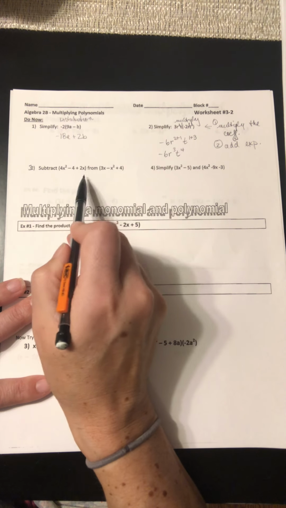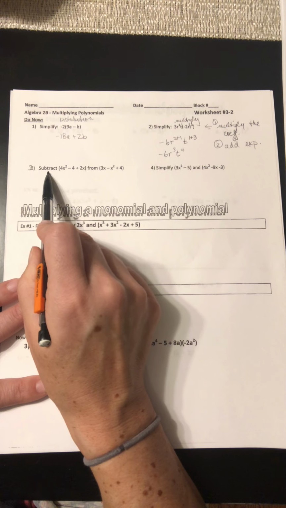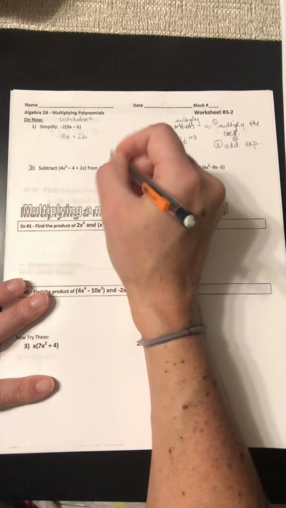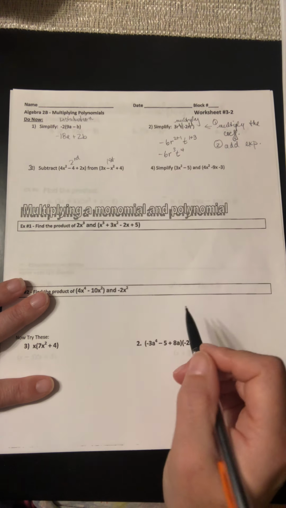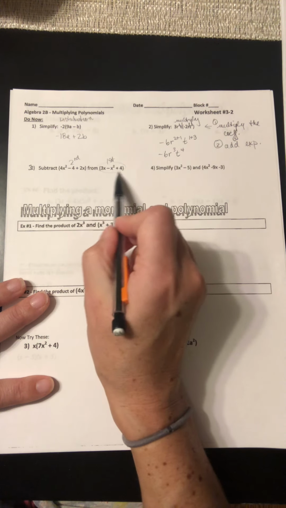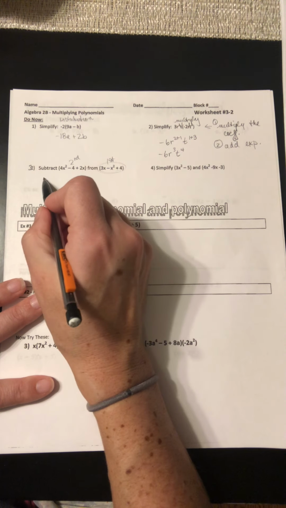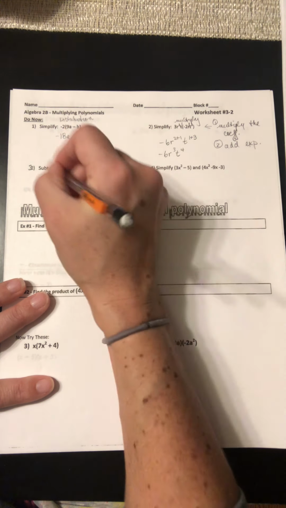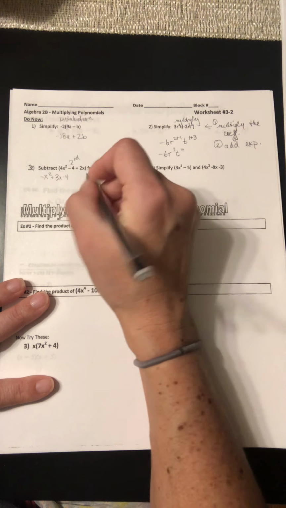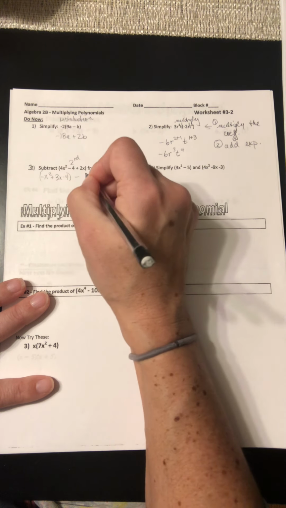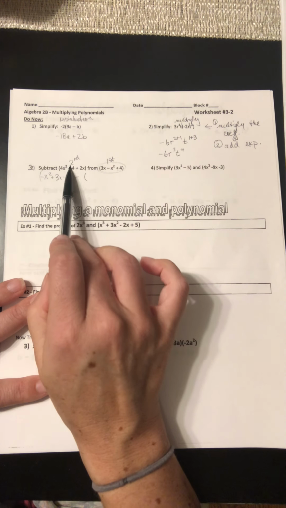This one's a little bit tricky when you have something like this where it's subtract something from something. Whatever we're subtracting from has to come first, and then this guy becomes second, okay? So I'm going to list this first in standard form, and then I'm going to subtract the second one.